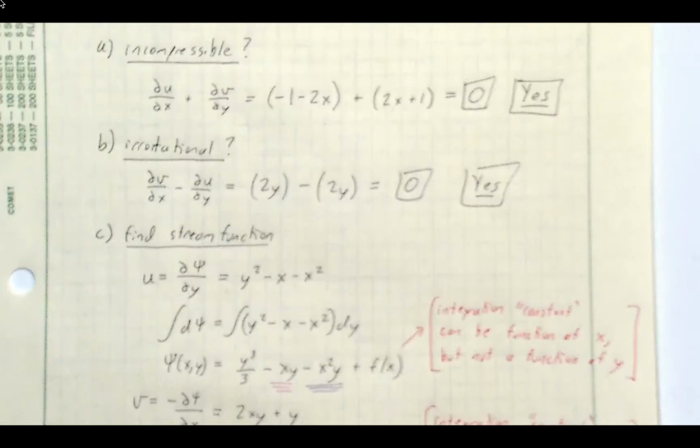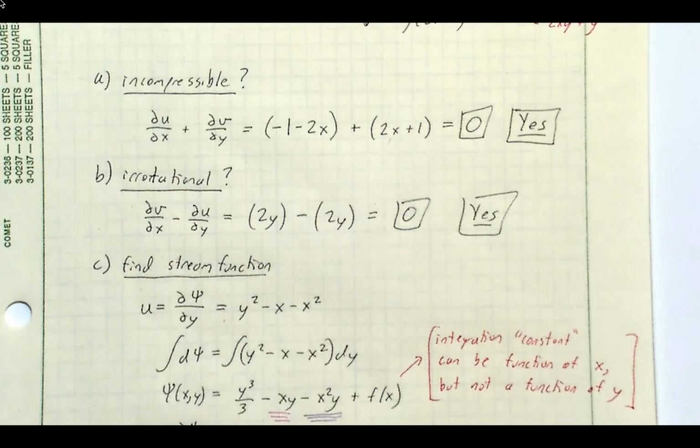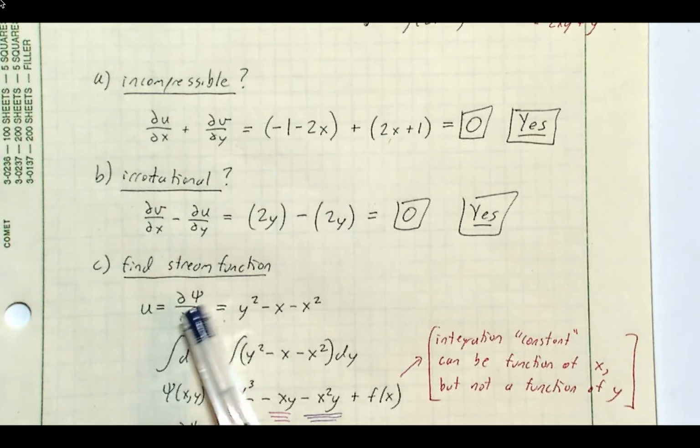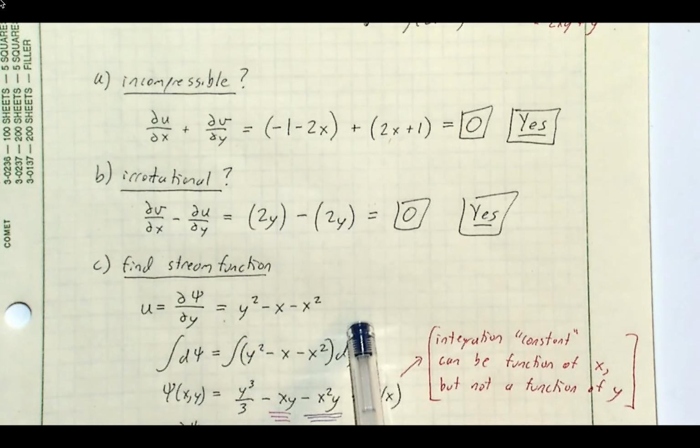All right, so the way we define a stream function is we have two different equations. First is that u is related to the stream function through a y derivative. So d psi dy is now given by our u component.